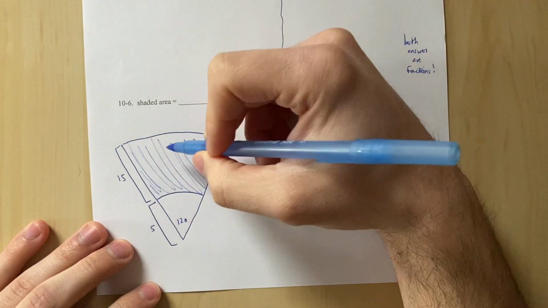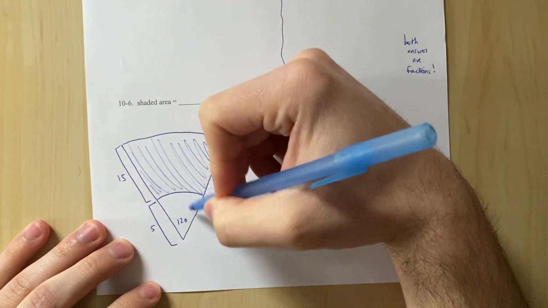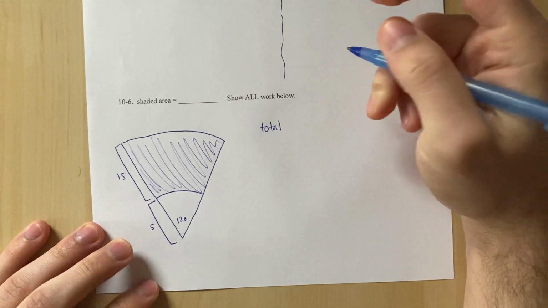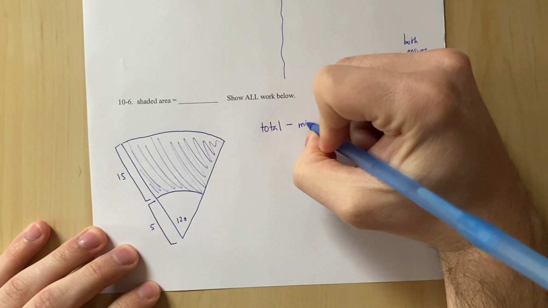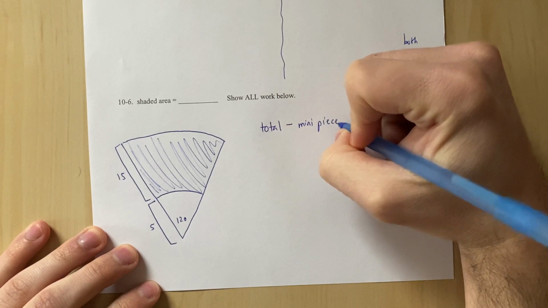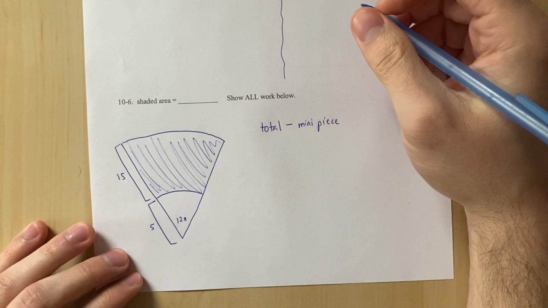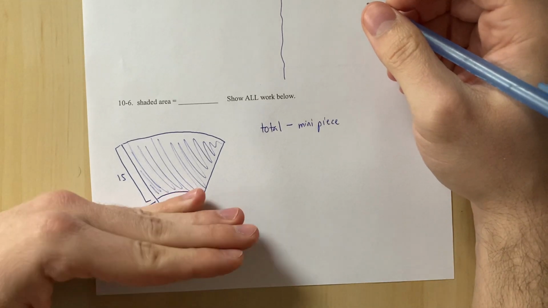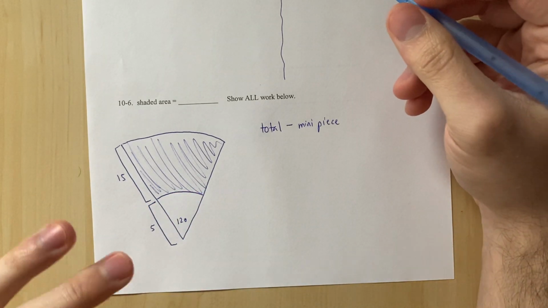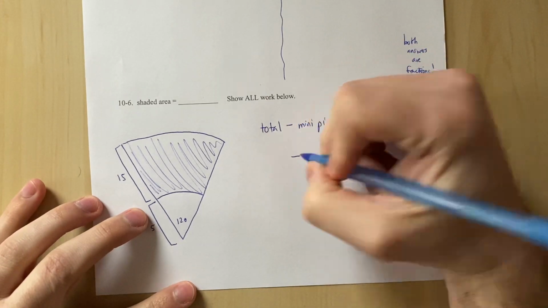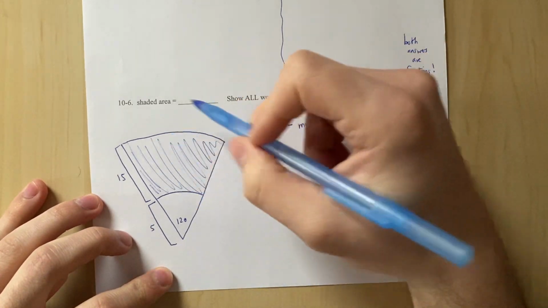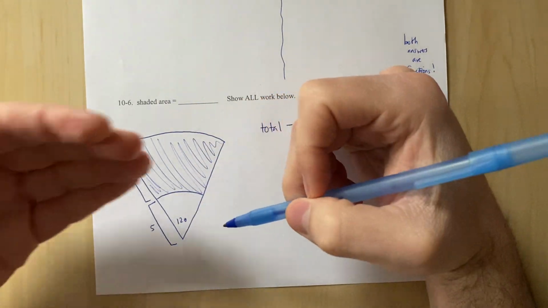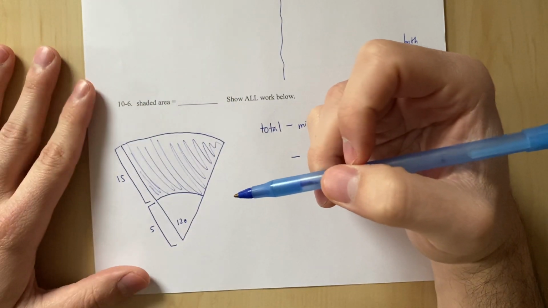So to find this and not this, wouldn't it make sense to do the whole entire total minus the mini piece below? So do the whole thing minus this, and that'll give me what I want. So we're doing area of sector. I have to do the area of the full sector, the whole thing, and then minus away the area of this baby tiny sector down here. And that'll give me what I want.